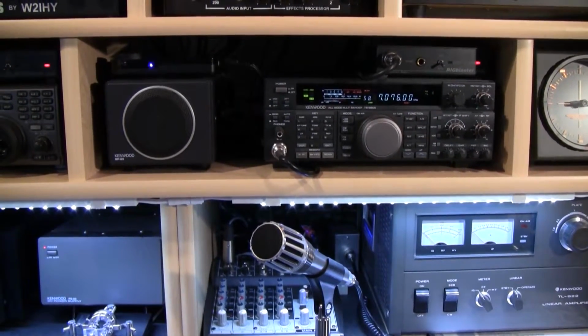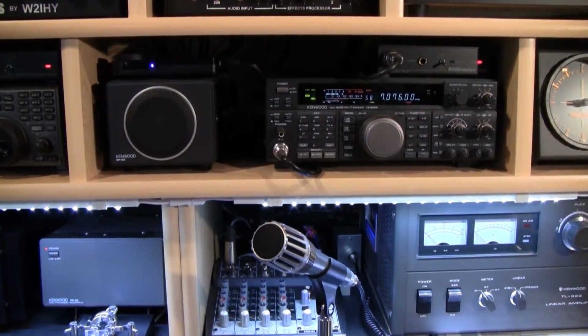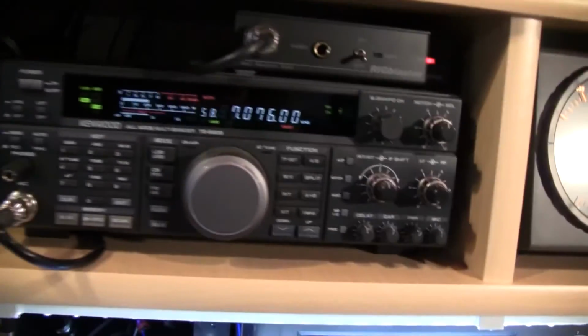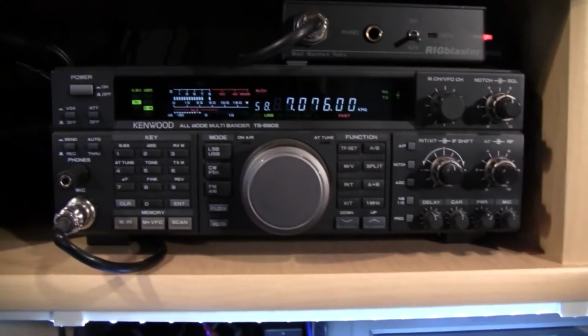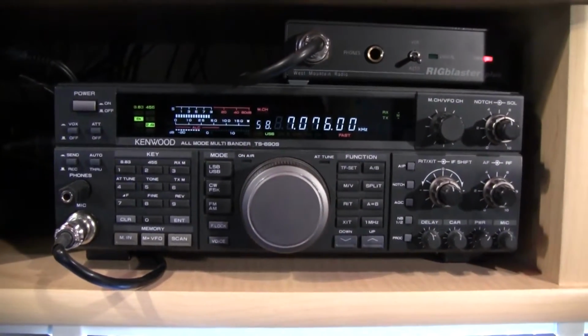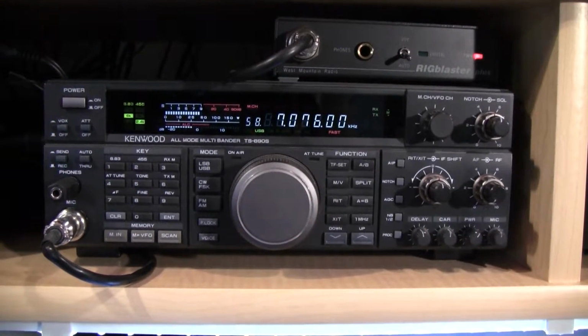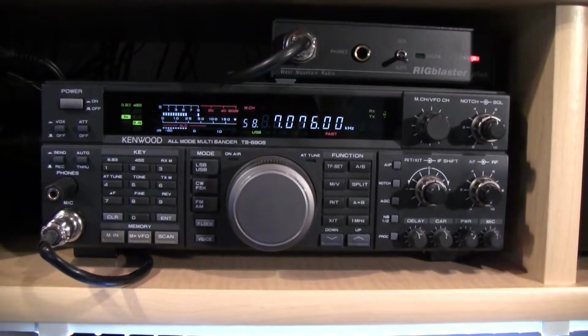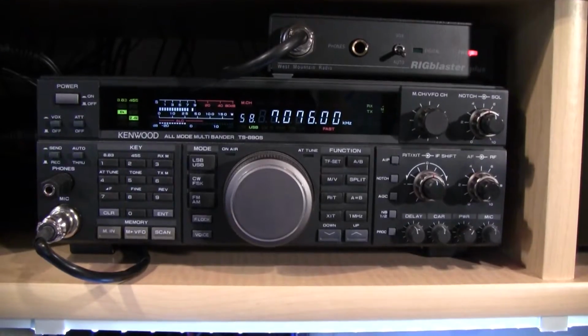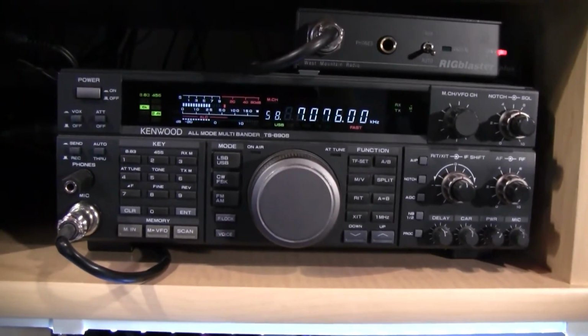Alright, so we'll take a look at some of the equipment I have in my shack that we're using for our demonstration today. So we have a Kenwood TS-690S HF radio. All of the contacts are made on upper sideband with JT65 as a digital mode. Each band has an allocated frequency, and we'll take a look at some of those. And so that's set up there.